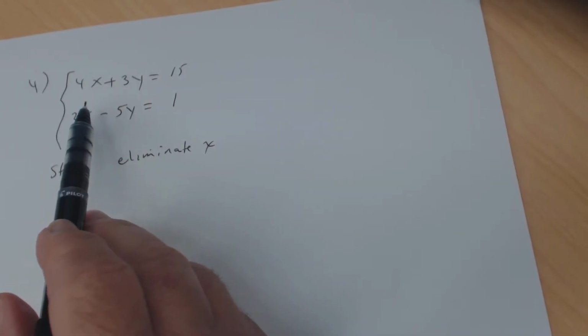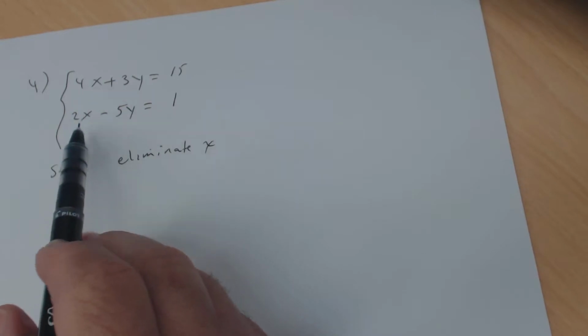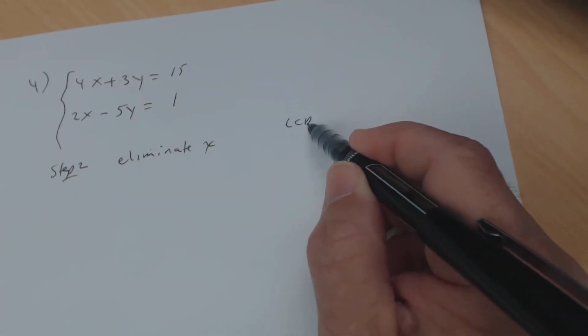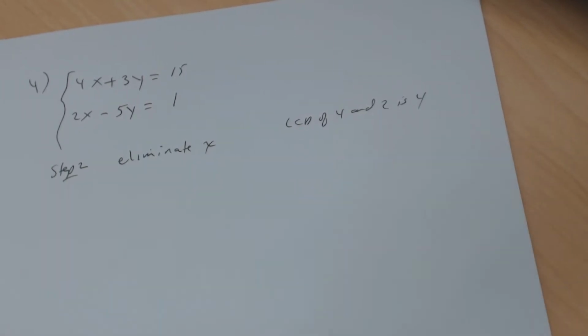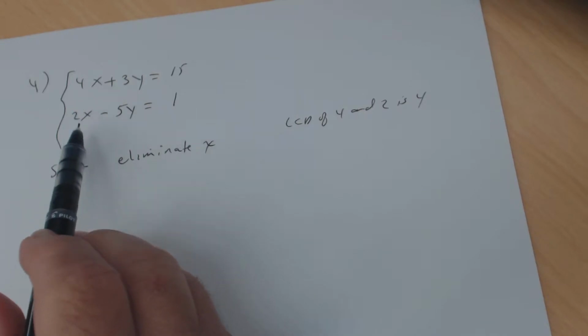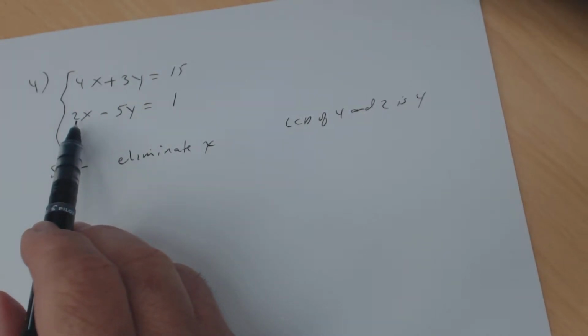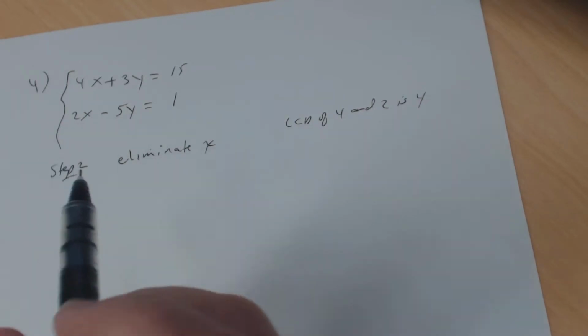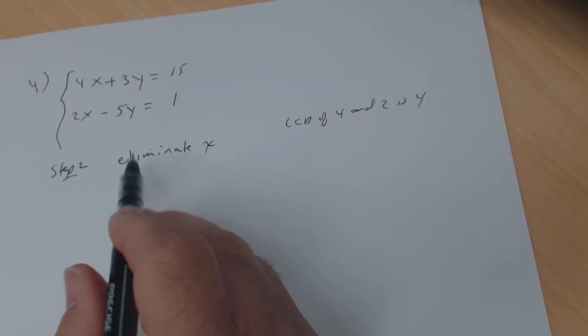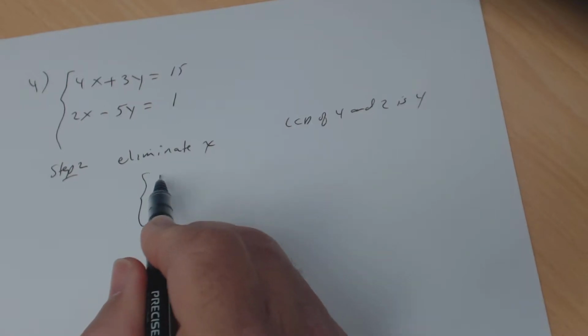First of all, ask yourself, what is the LCD of 4 and 2? The LCD of 4 and 2 is 4. So this is already a 4. I need this to be a 4, but the opposite. So I need this to be a negative 4.